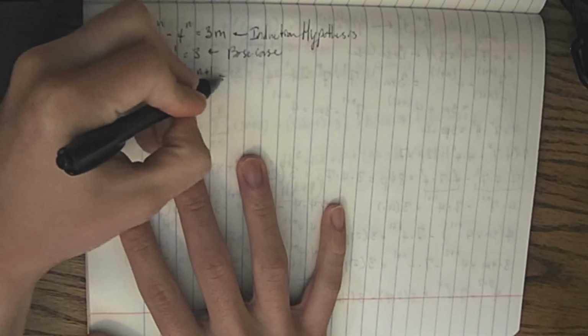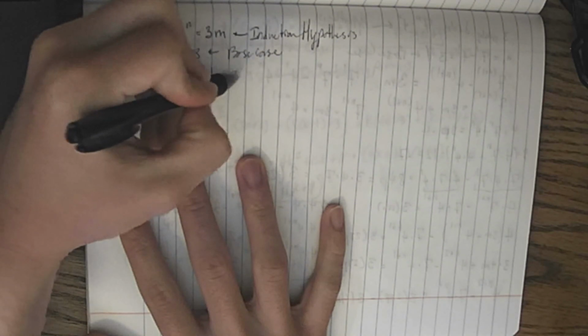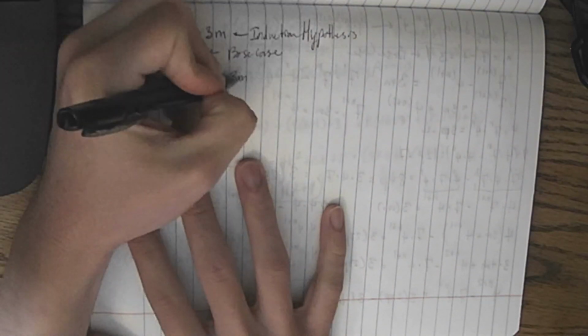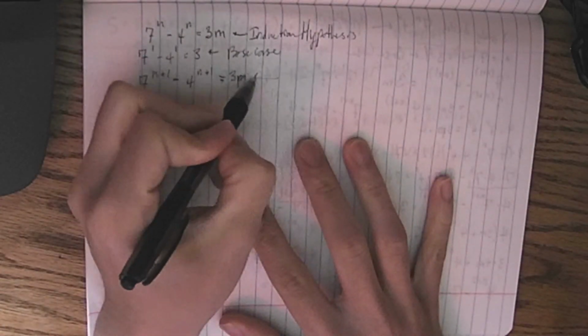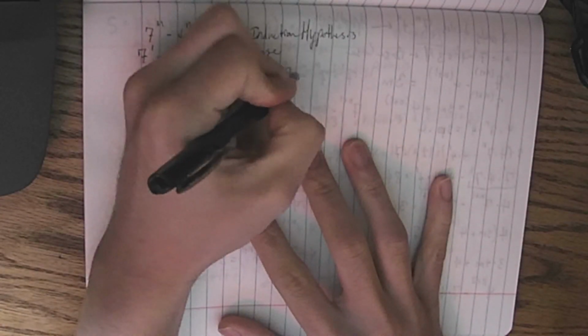And I need that to equal 3m. Maybe not m, maybe we'll call this p. So it needs to equal some multiple of 3 times some integer. So how can we start to solve this? This is what needs to be proved.